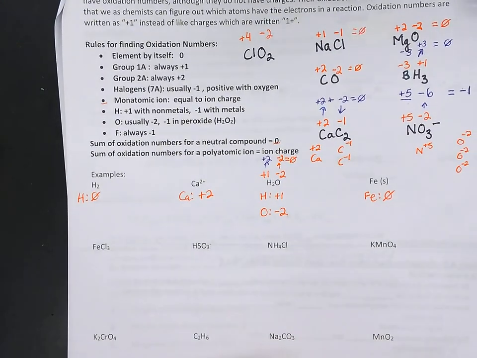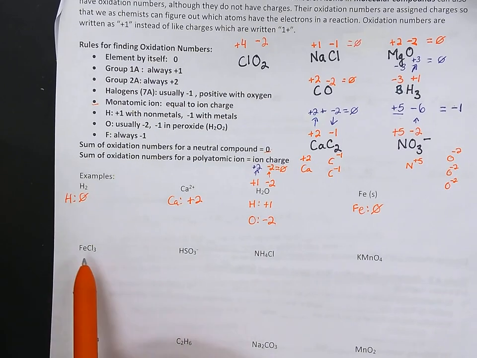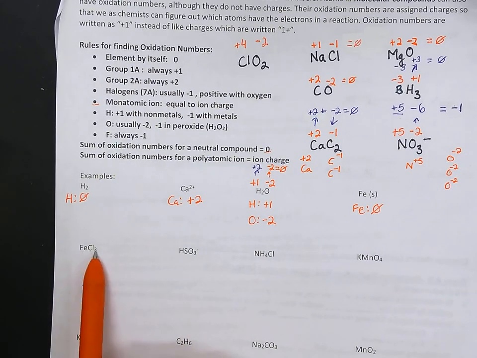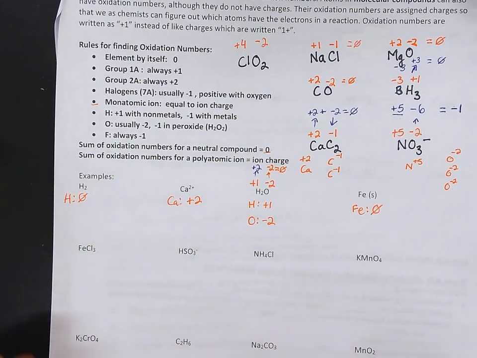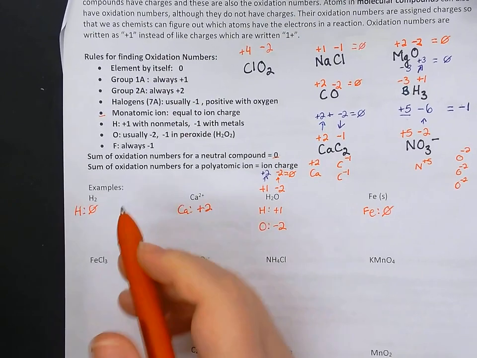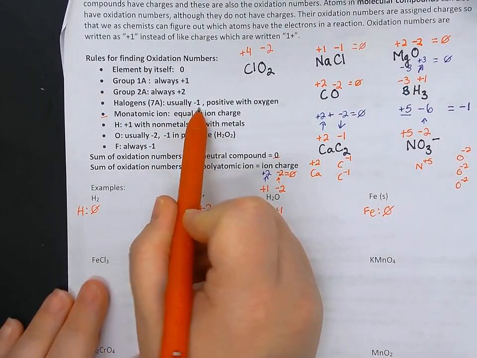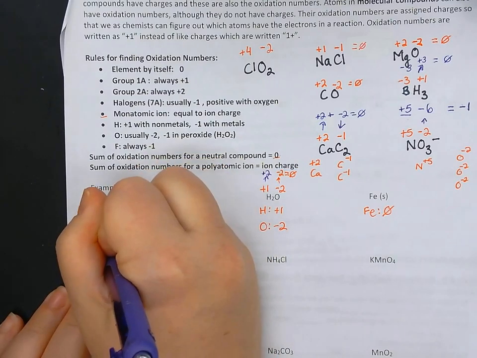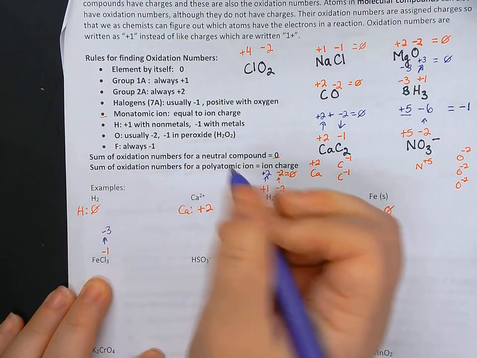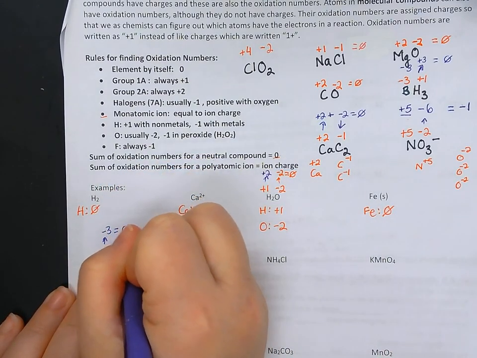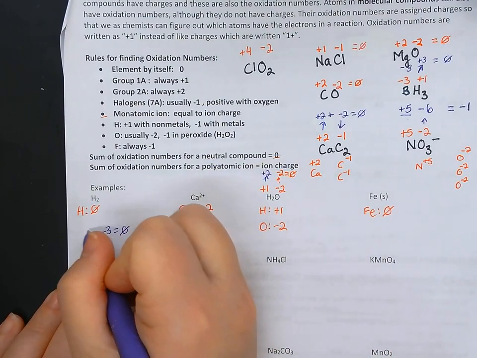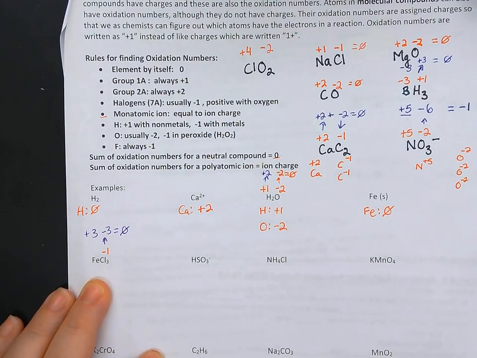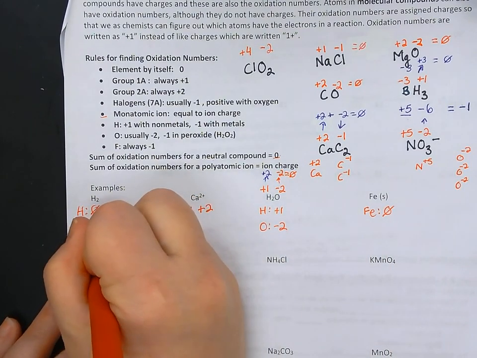All right, here's another good example. Now, here's where we get to ones where we stop having a specific rule for everything. Now, we do have a halogen. We've got chlorine. Halogens are usually negative 1. So there's my negative 1. I've got 3 of them, so that gives me a total of negative 3. And it's neutral, so then I have to have positive 3 to go with it. So iron's going to be plus 3.